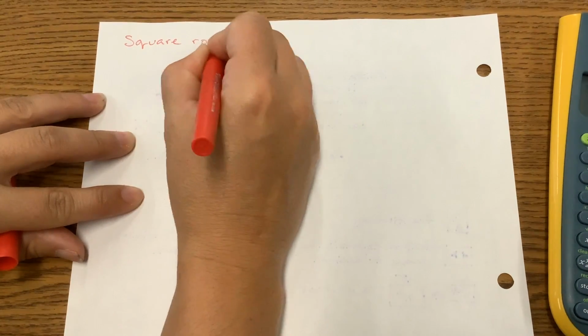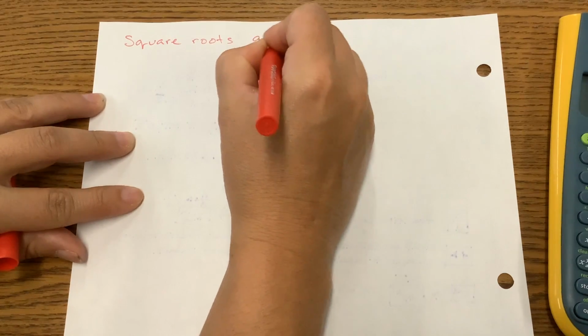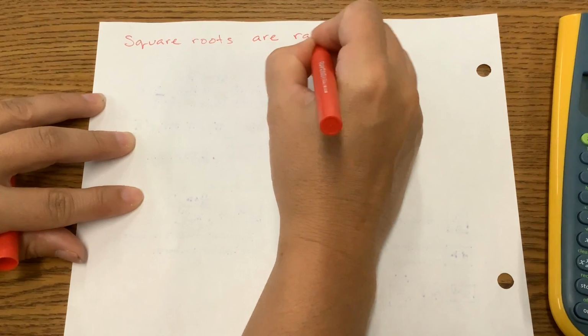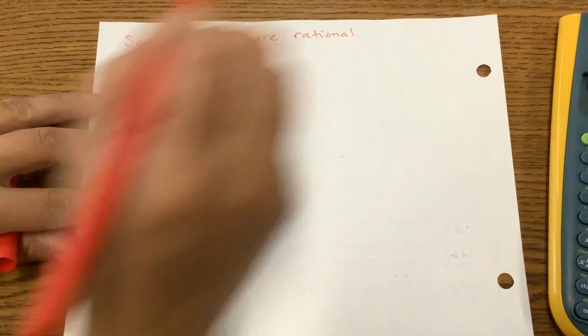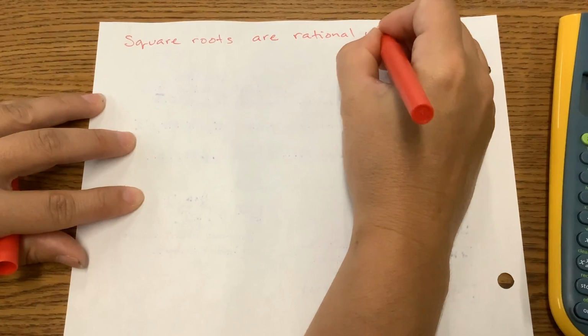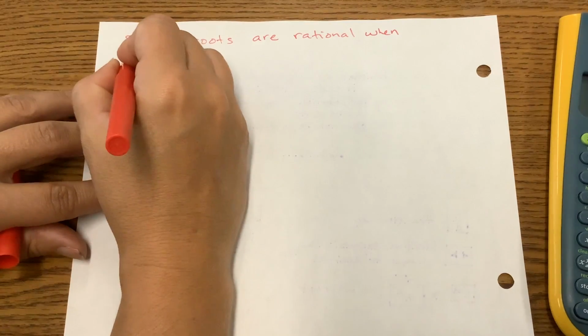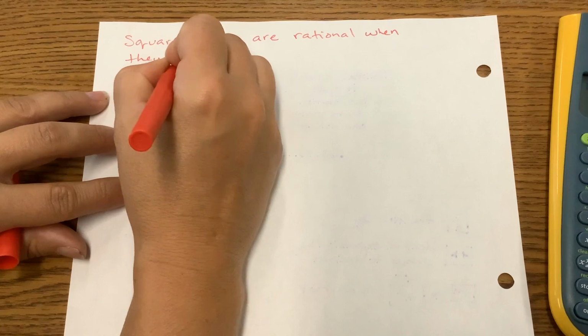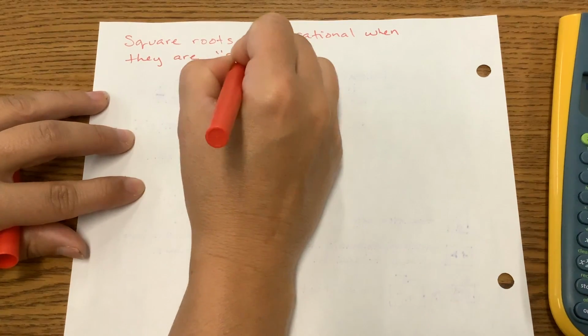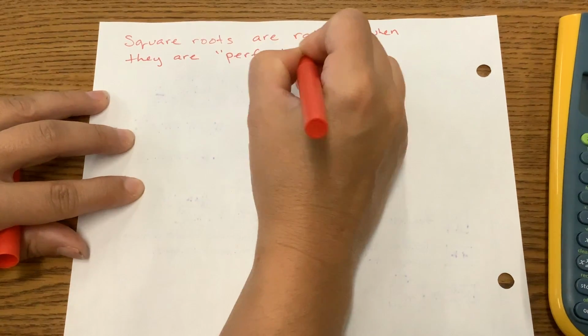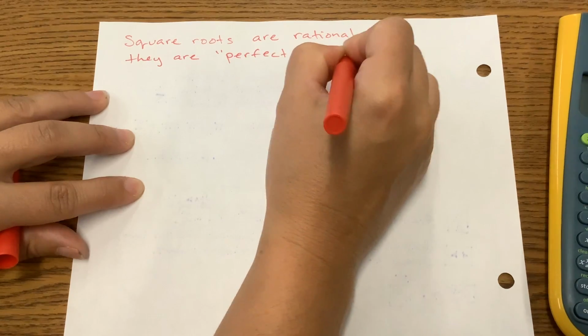Okay, so square roots are rational when they are perfect squares.